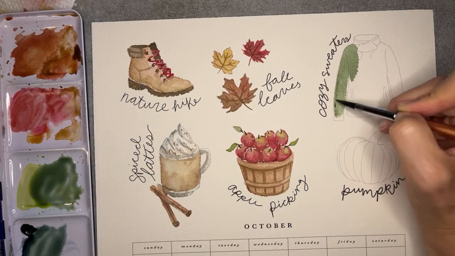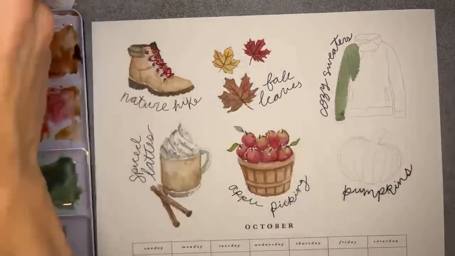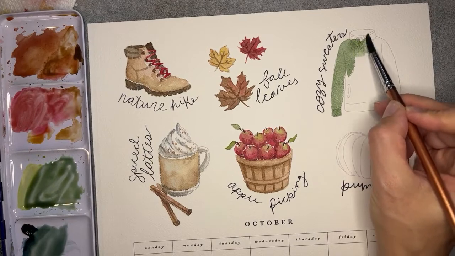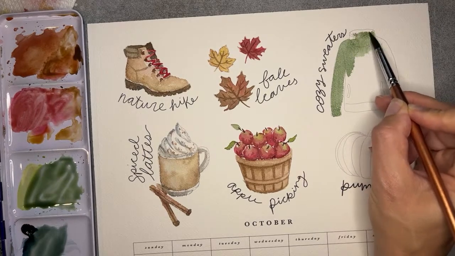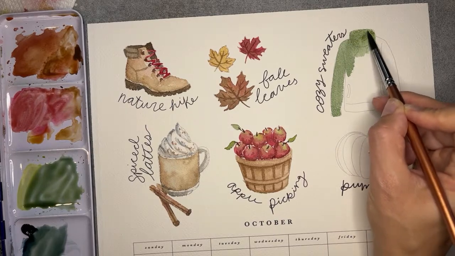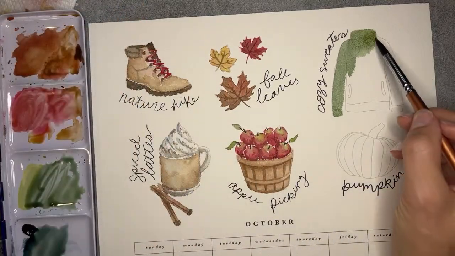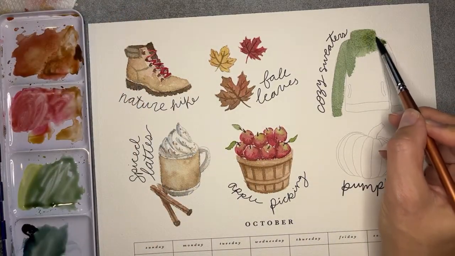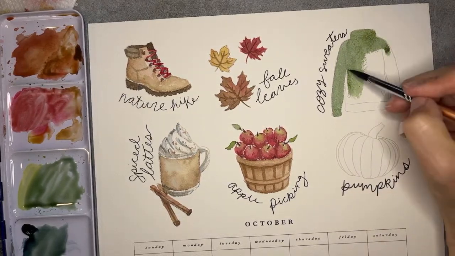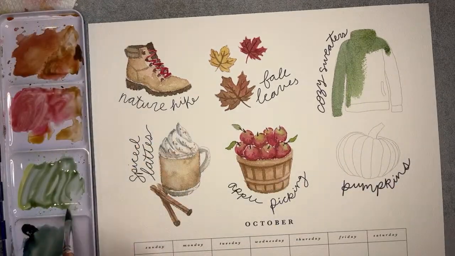And then we'll paint in a little more detail once that dries. So it's kind of like that cowl neck, cozy fall sweater. Oops, mine had a little yellow to it, but that's okay. Just get rid of that. So again, I'm just working it down, trying to hurry before it all dries.